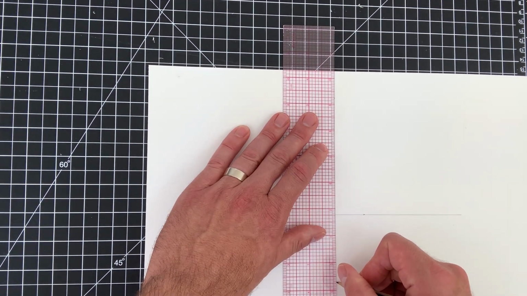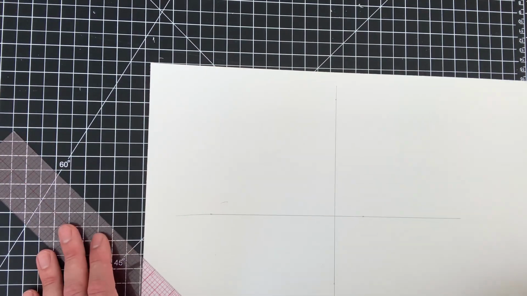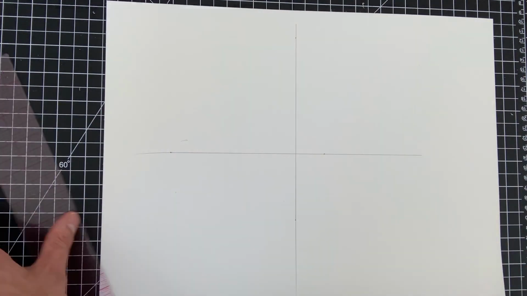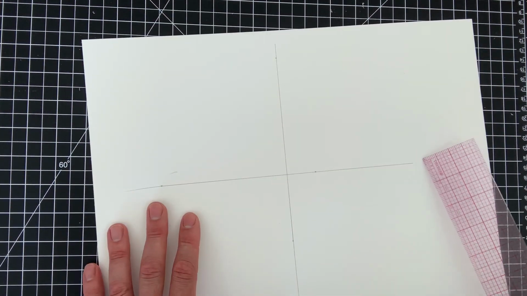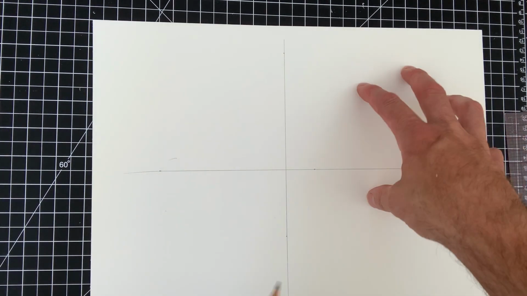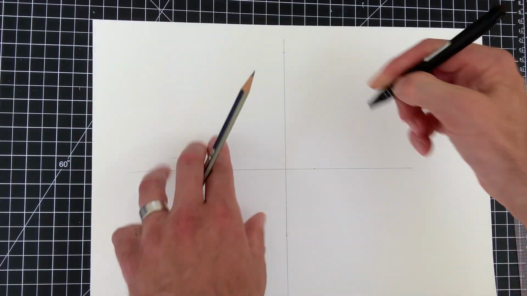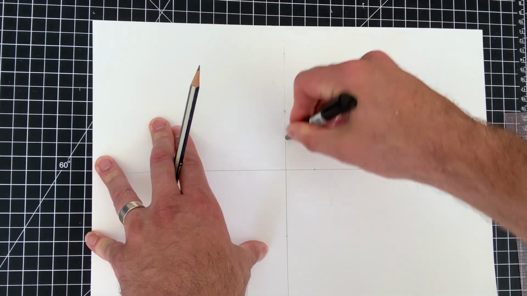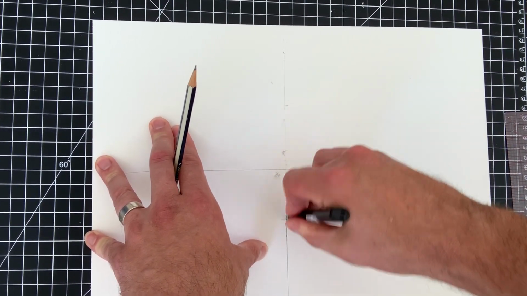And I'm going to connect those two lines. Okay, so I have, this is basically the center of the paper. Oh, this is actually 15 inches. You can kind of see that this looks longer than this side. So I made a mental error, and I'm not going to reshoot the video for that.